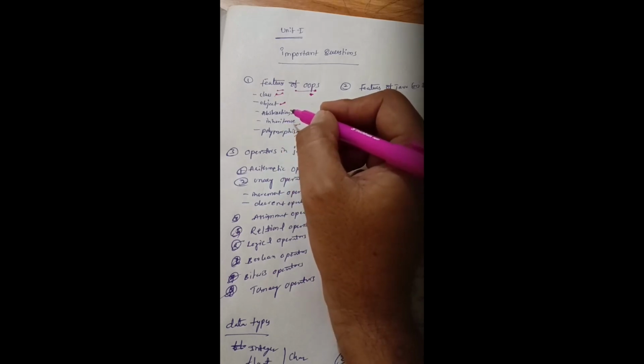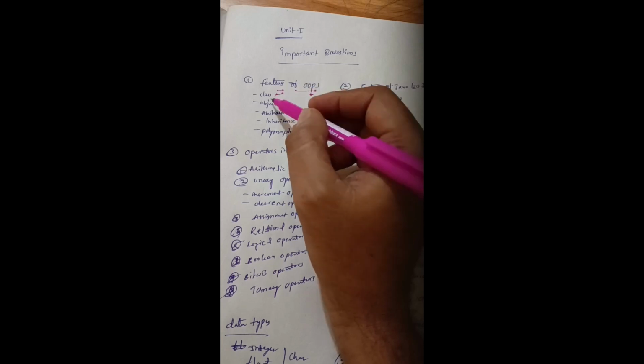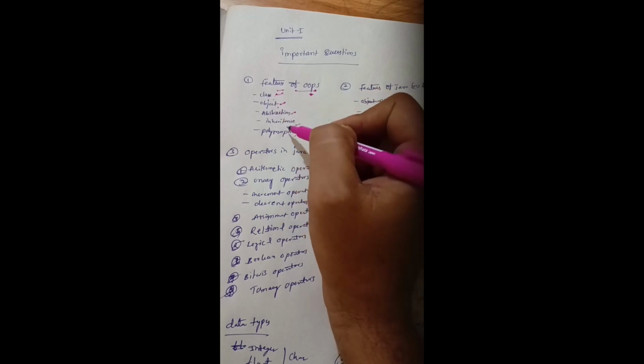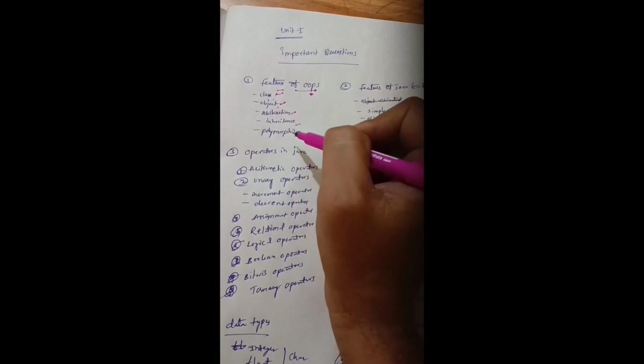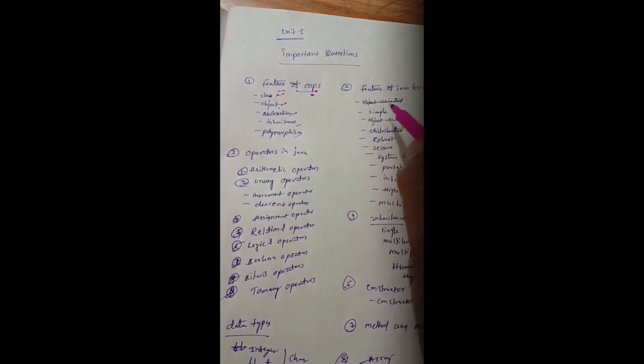We explain it for a 5 marks question, where the definition and syntax must be right. Otherwise, for a 1 mark question, just the definition. You want to write a class definition, object definition, abstraction definition, inheritance definition, polymorphism definition. Okay. Next question is the features of Java.